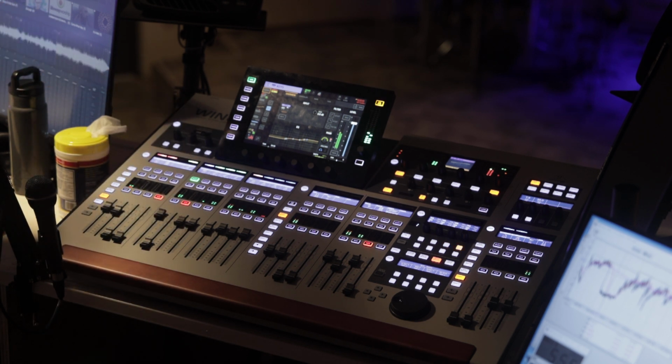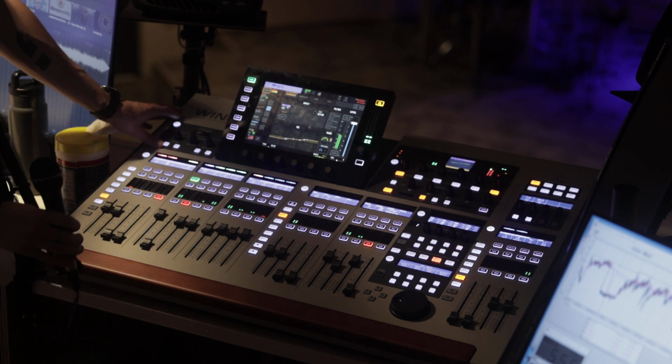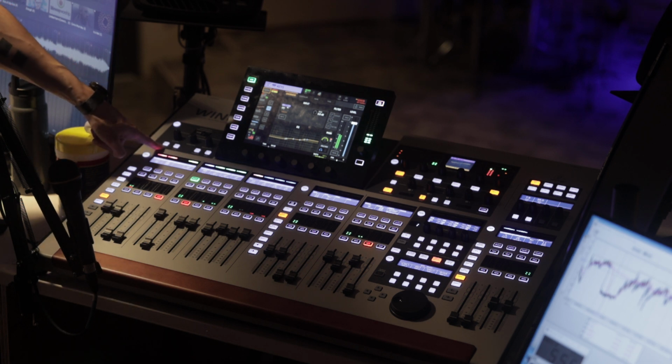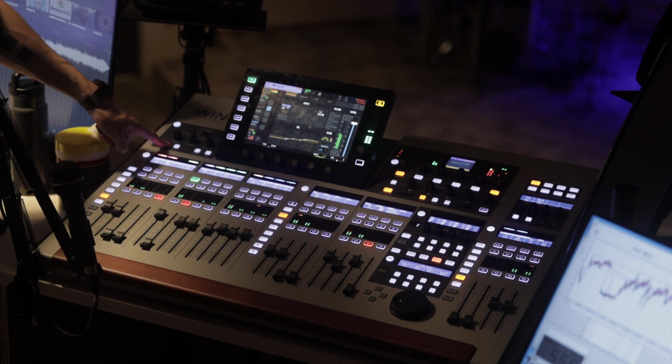Turn it up. Yeah, and he can talk to us through that too. That's so nice. I'm not yelling up here, and down there is a talk button. So when you push and hold that, this microphone, you can talk to the band.